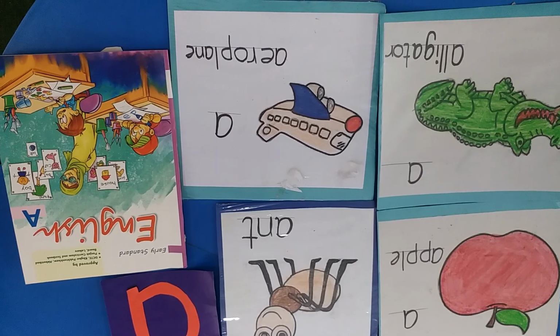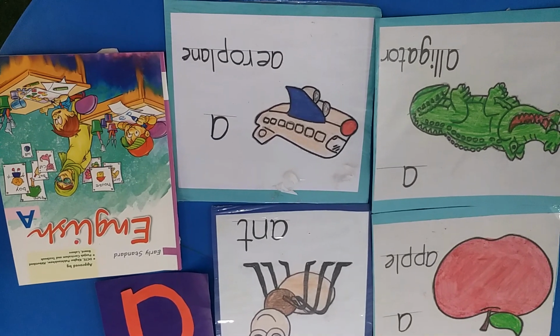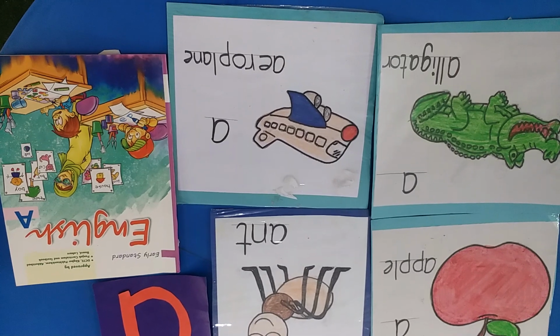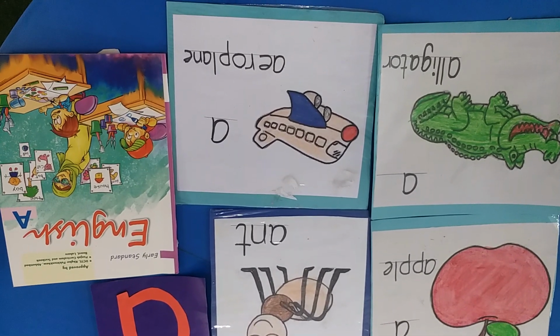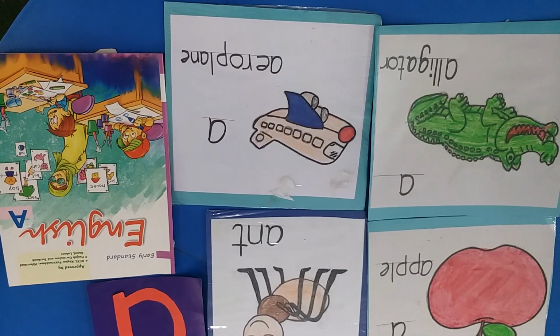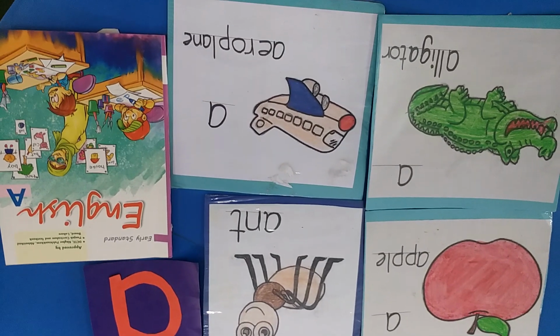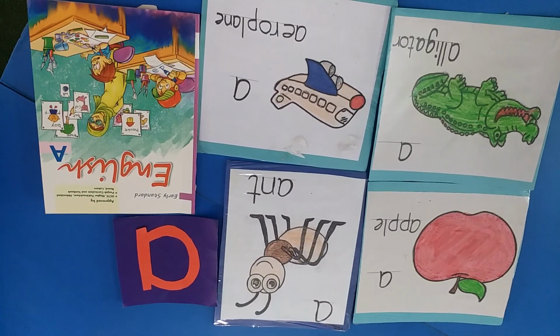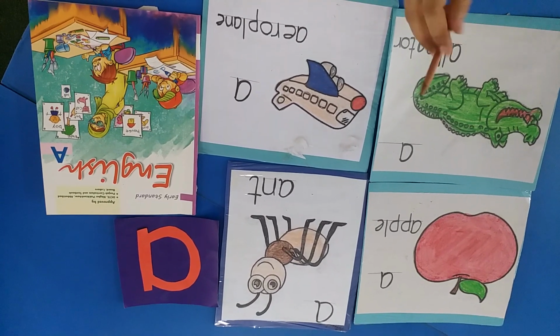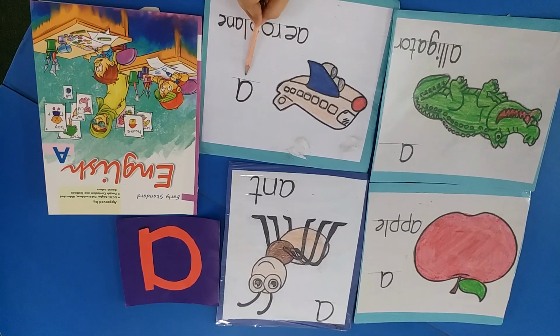As you know, we have done patterns in our last week. Today we will read, write and practice letter A. A is the first letter of the alphabet. Sound of letter A is A.